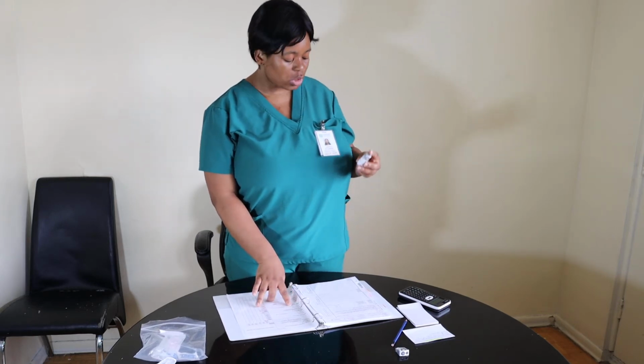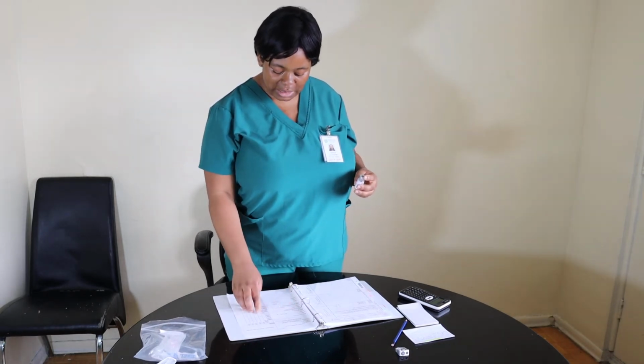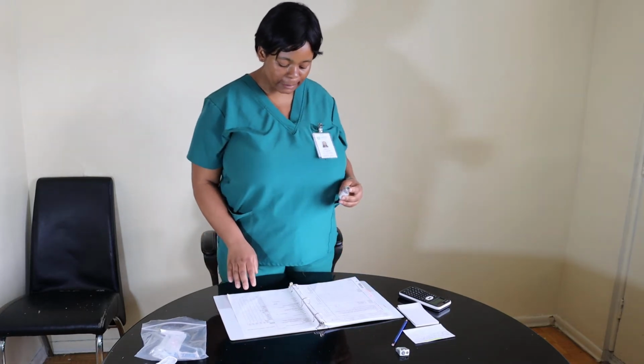The route is a subcutaneous route, and the site is the abdomen. The frequency is every 12 hours, and the time the patient is taking this medication is 9 a.m. And the reason why the patient is taking this medication is because they are on a therapy for a deep vein thrombosis. I want to do my second check.